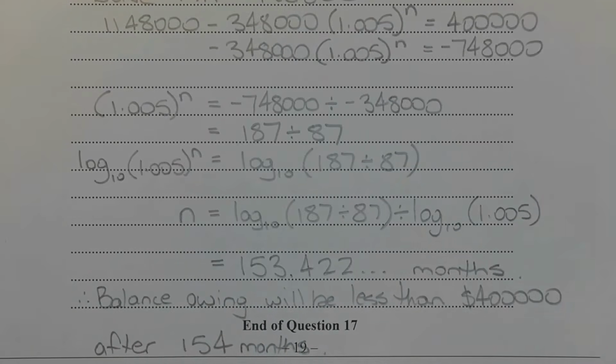So it's greater than 153. So we have to round up, because in the 153rd month, the balance owing will be slightly more than $400,000. So therefore, the balance owing will be less than $400,000 after 154 months.